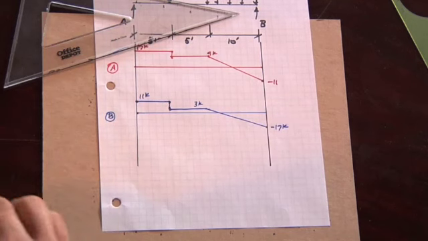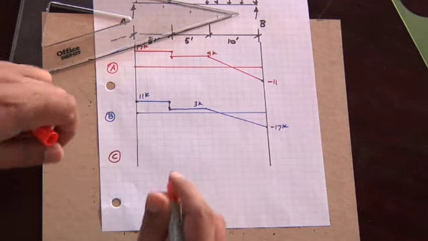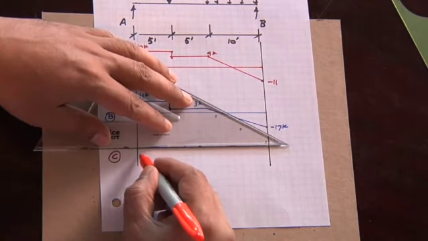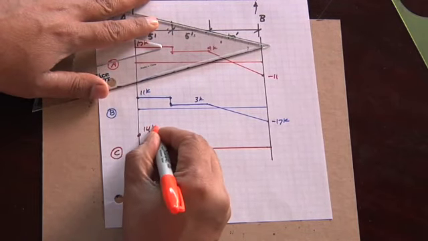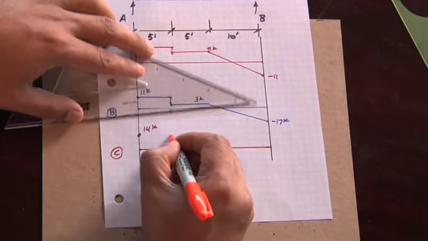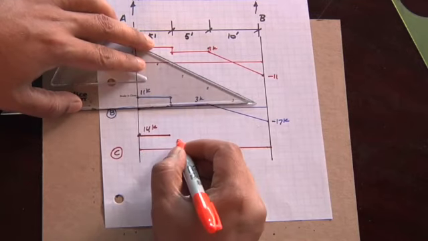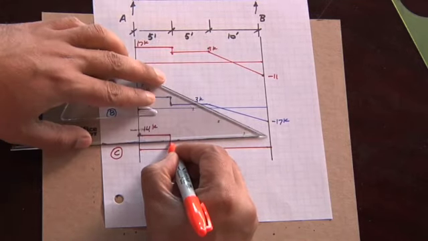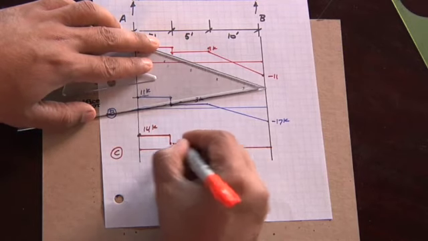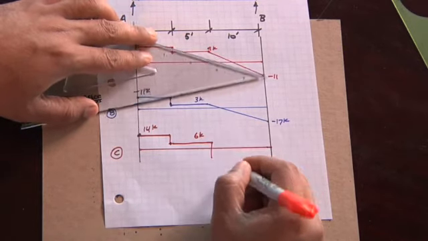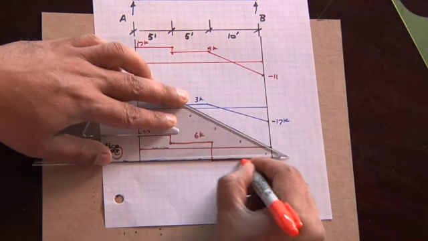Your option C, I'll do that with orange. Option C, 14 kips, goes constant across, drops down, goes across, 6 kips, drops down, minus 14 kips.